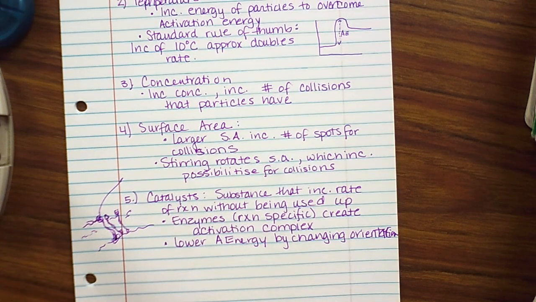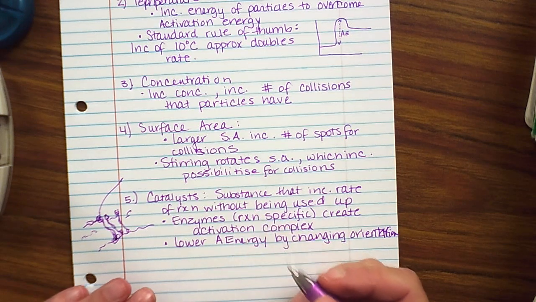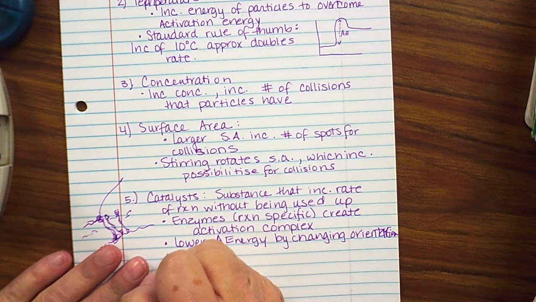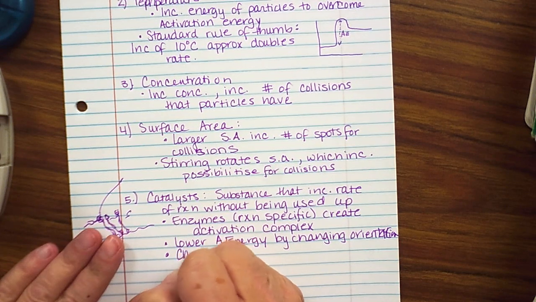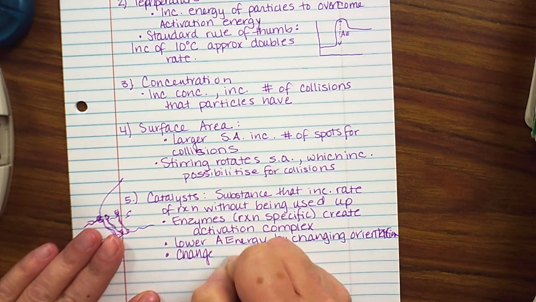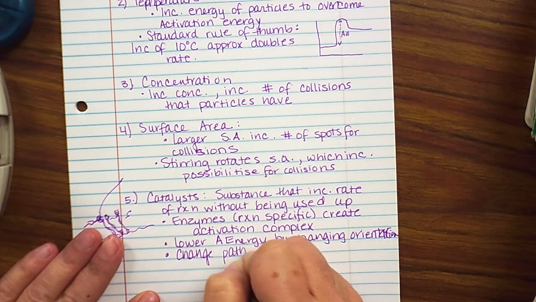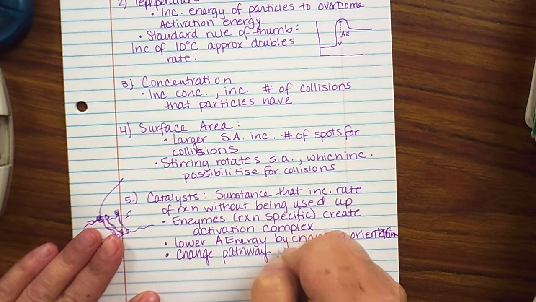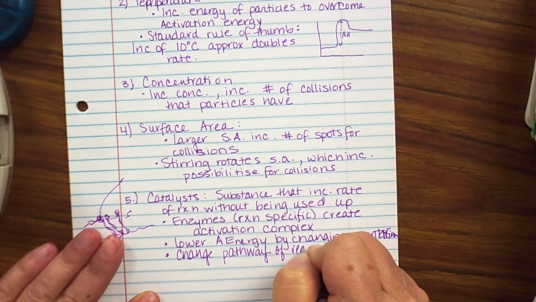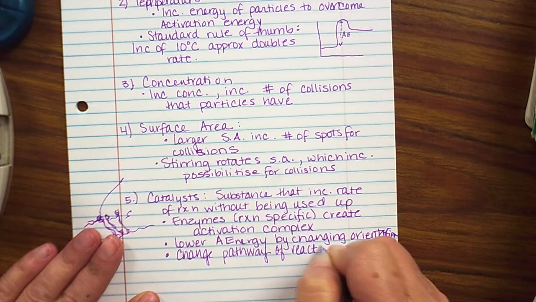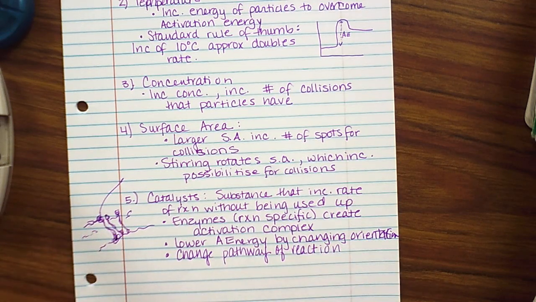Catalysts are things like heat, right? They're different. Catalysts are reaction general, and they can be used over and over again. Catalysts also change the pathway of the reaction, and so do enzymes, but for example, a catalyst might be a manganese metal.